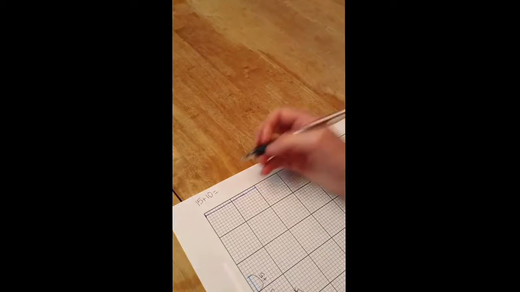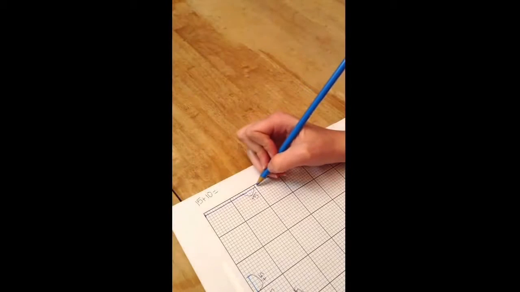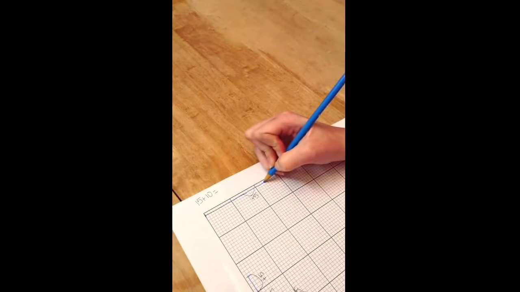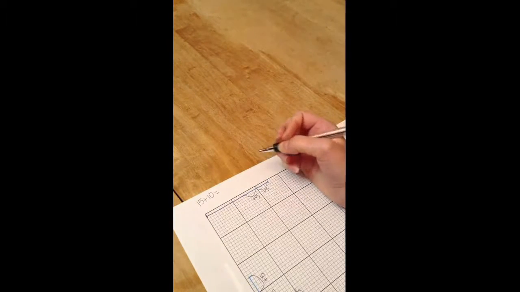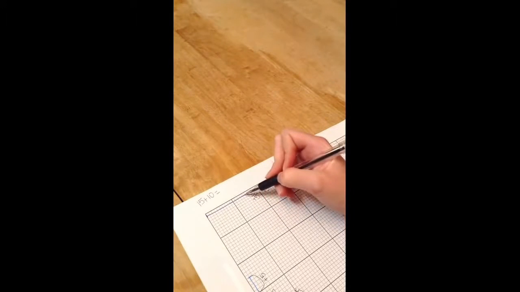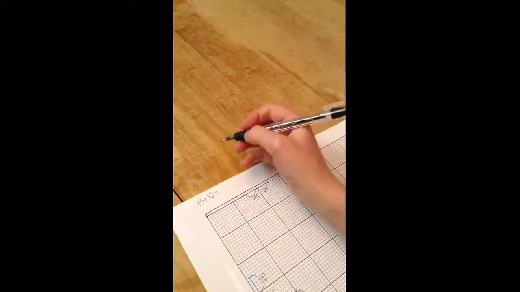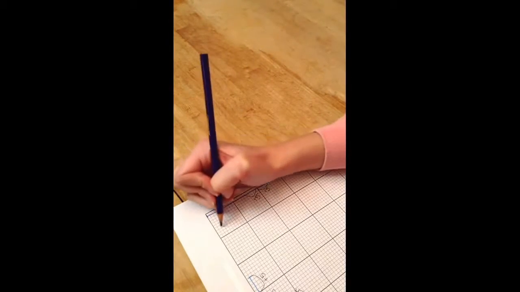So we have 5, and we are looking for 10. So we need 5 more. 1, 2, 3, 4, 5. And that is plus 5. So we know that we had 15 plus 5 plus 5, which was our 10, and that equals 25.